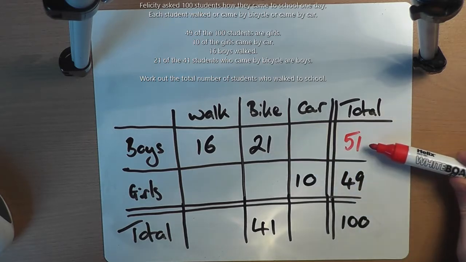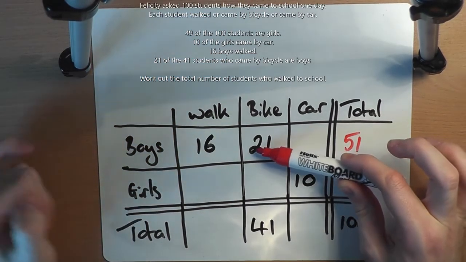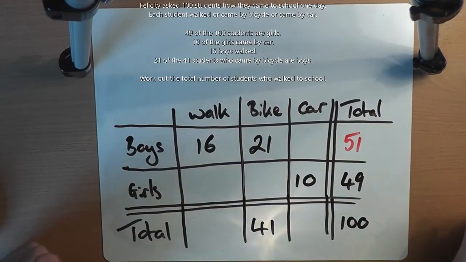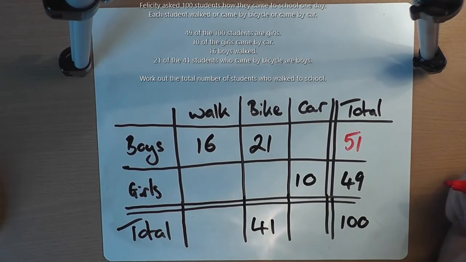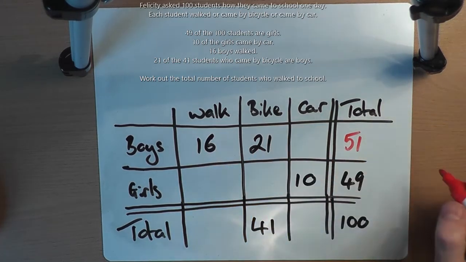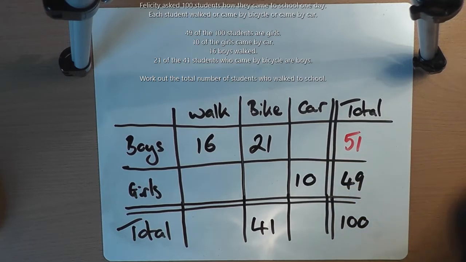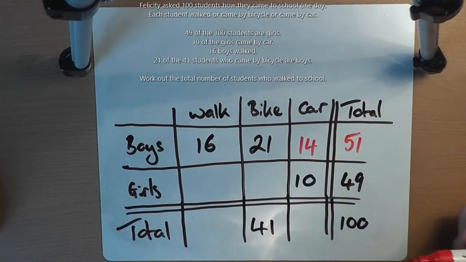If there are 51 boys in total, I could look along the rest of the boys row. Well, there are 20, 30, 37, 21 and 16, 31, 37 in total. 51 boys altogether, 37 of them accounted for here, which means the number of boys who come by car must be 51 take away the 37, which is 14.